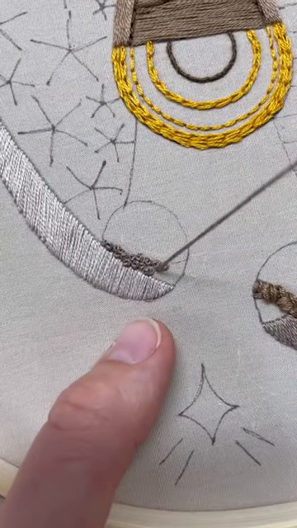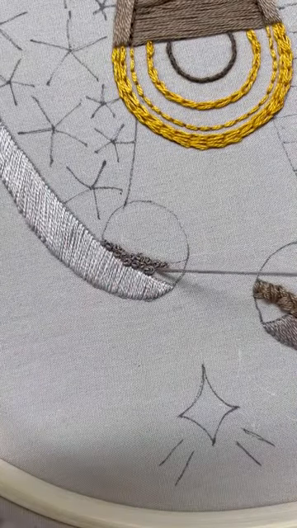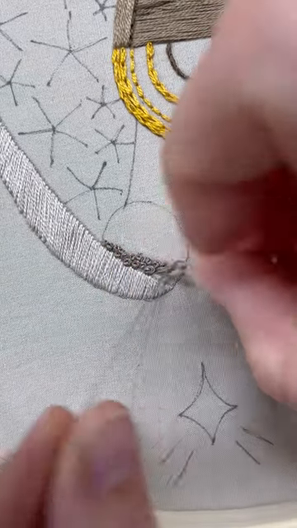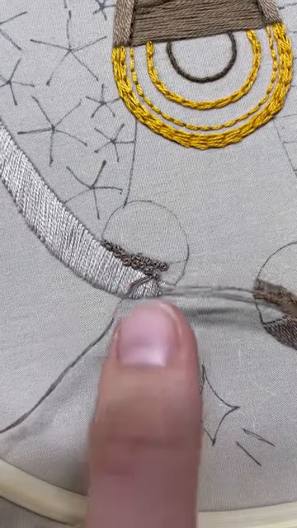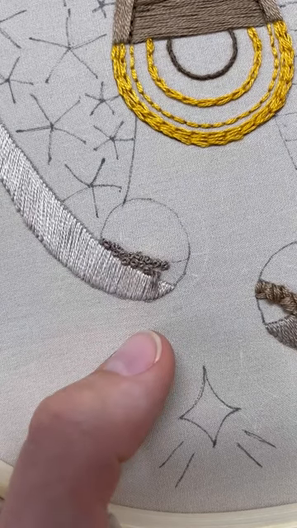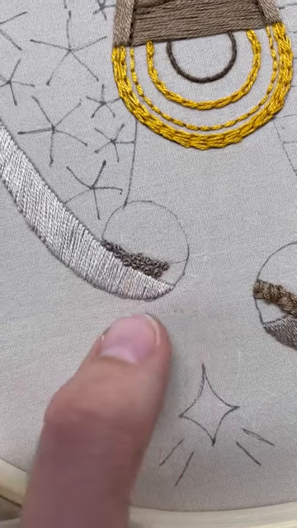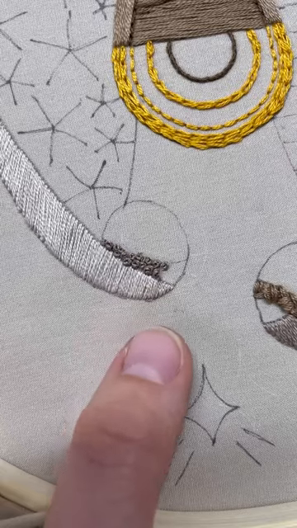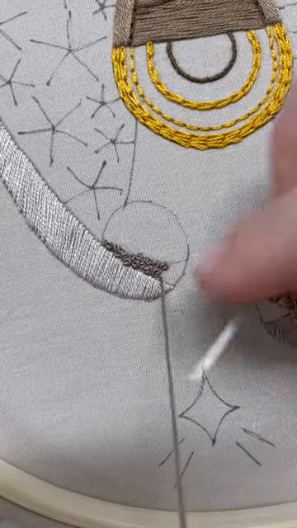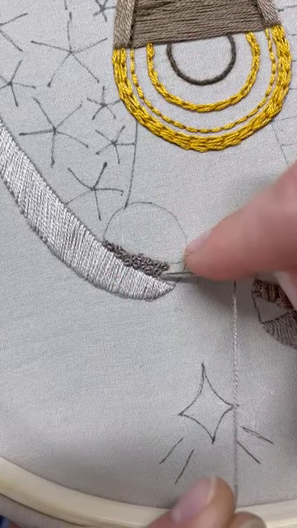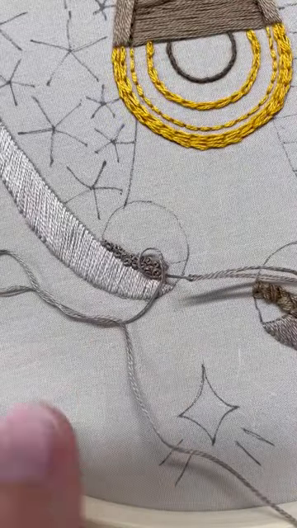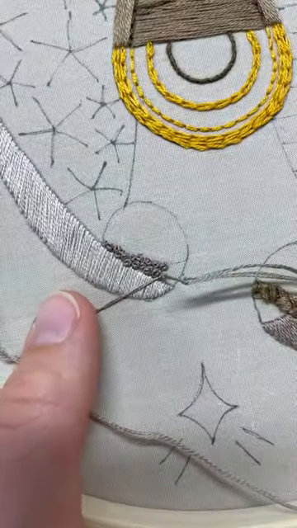So if you're doing this and you don't have a hoop stand like I do, what you can do is set it down on your lap, or the table in front of you is always a good choice. I also like to use the edge of the table, given that we're at the edge of the hoop. Sometimes you can just set it off the edge of the table just a little bit, so you can poke your needle down and then pick it up to pull through.